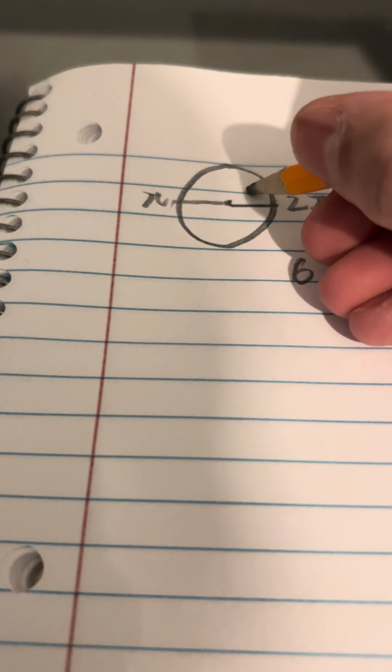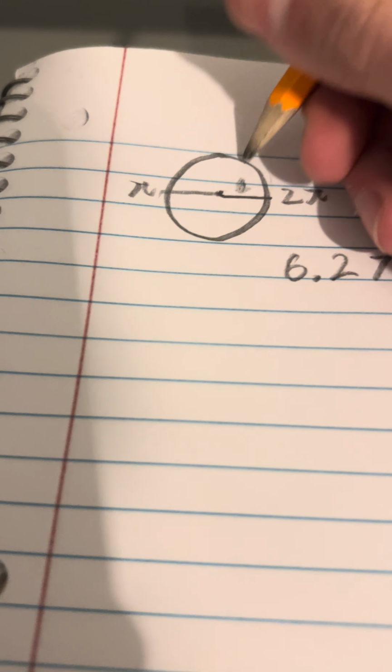So if we have this as 1, a radian would be a length of 1 to here. If we had 3 radians, it would be 3, which would be right around here.